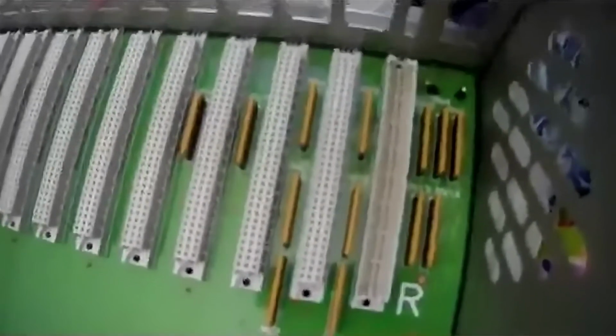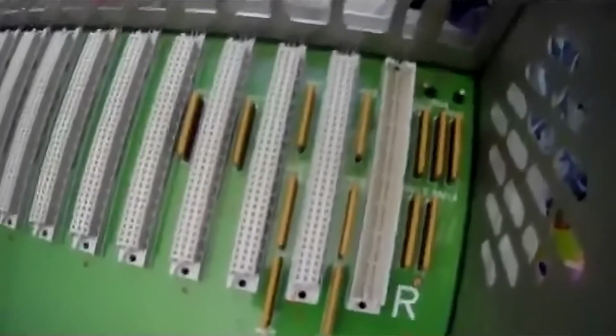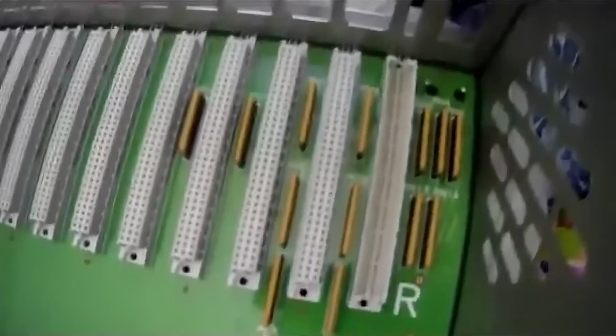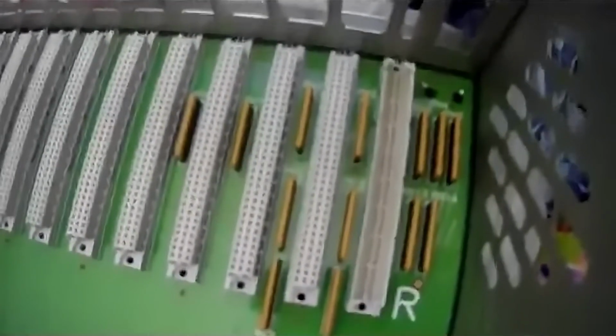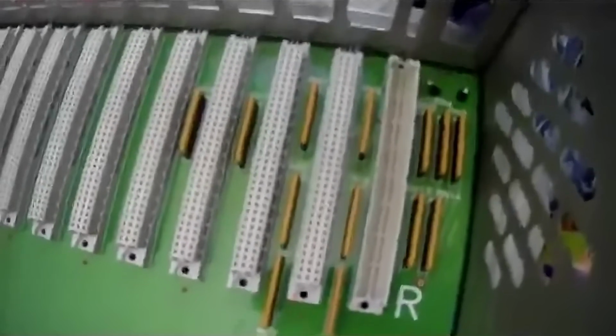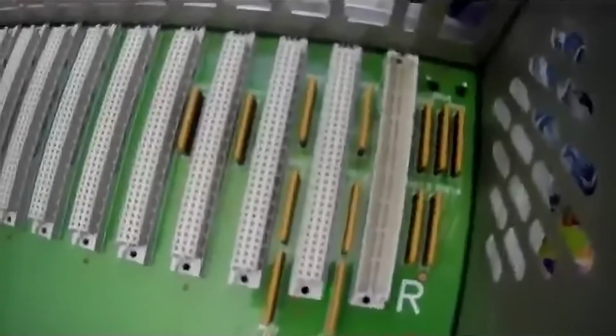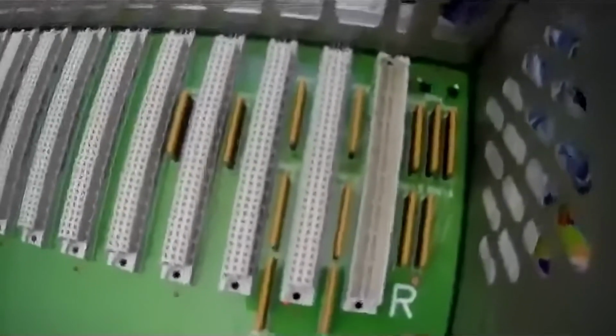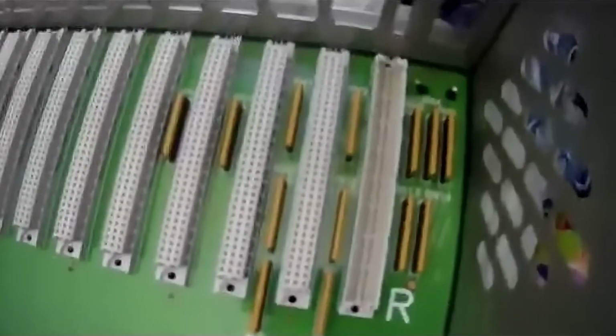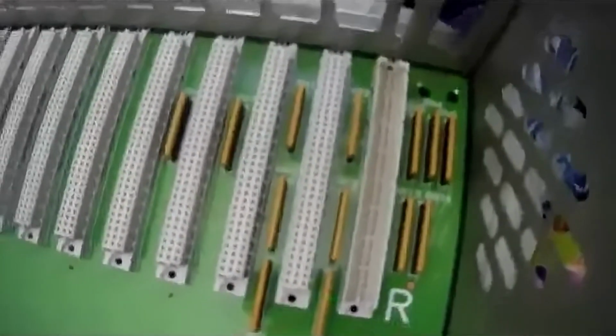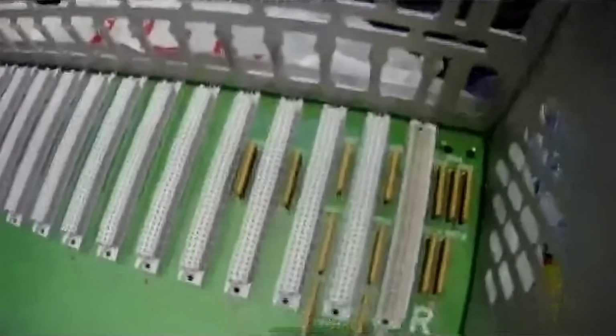So I have a suspicion, just a hunch, unproven, that they probably take one of the four PCM highways, and then on a per-slot basis, they have them wired to some pins so that the circuits on the card don't have to select across four different PCM highways. But that's just a guess. I could be wrong. It's just my guess on how this thing is done.